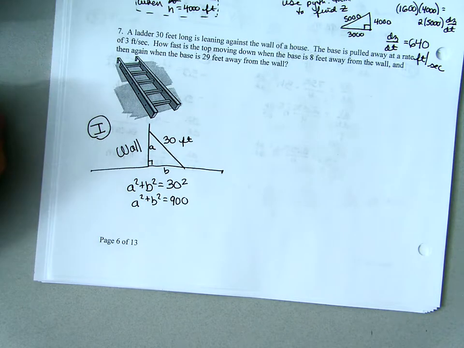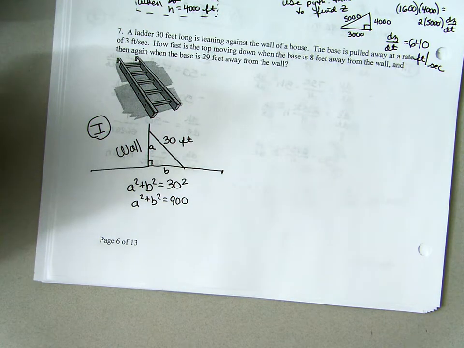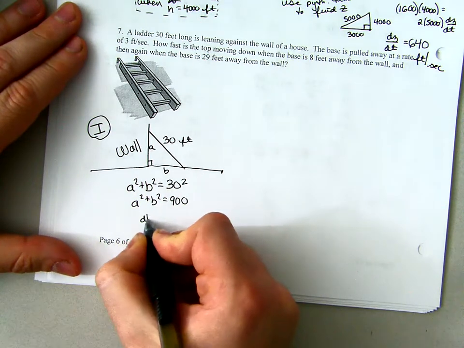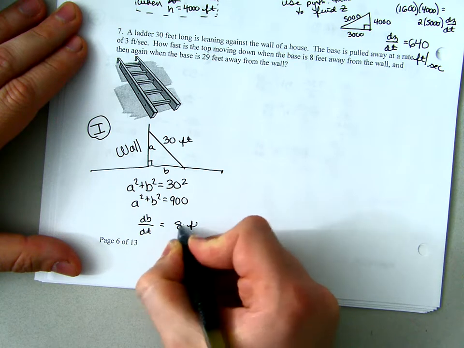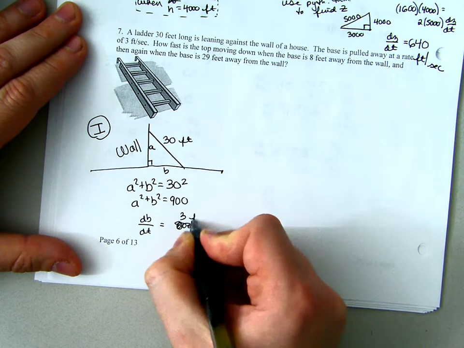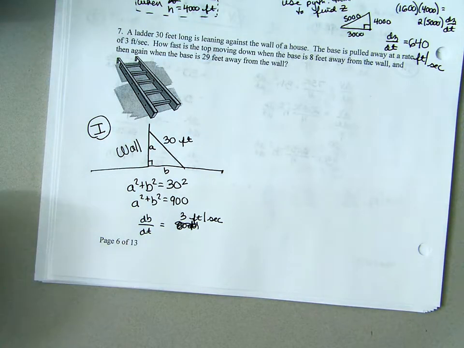If you labeled the triangle the way I did, with the height as h and the base as b, what rate are we given? Nope, that's not right. 3 feet per second. Is dB dt positive or is it negative? Sabrina, why? Then wouldn't that make it negative?